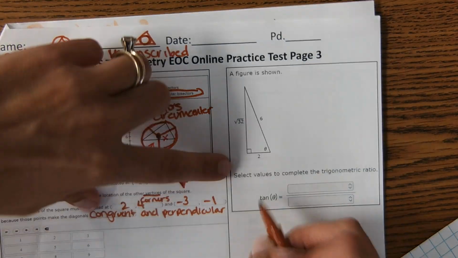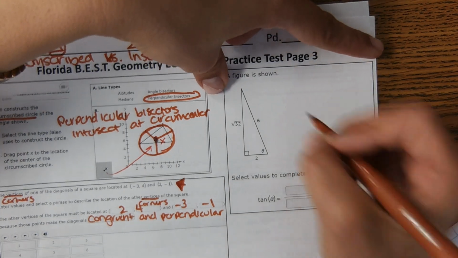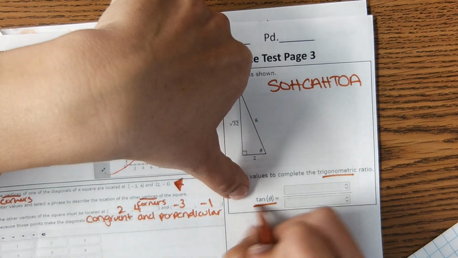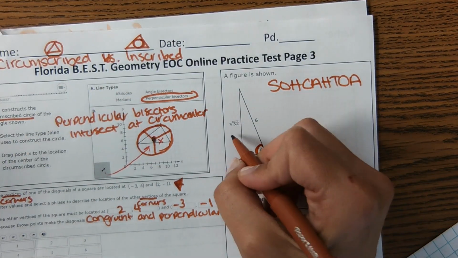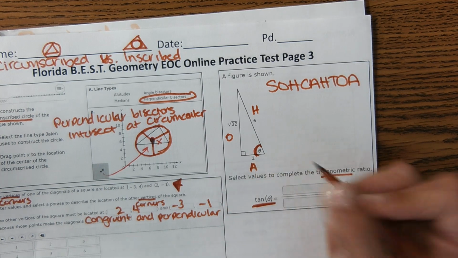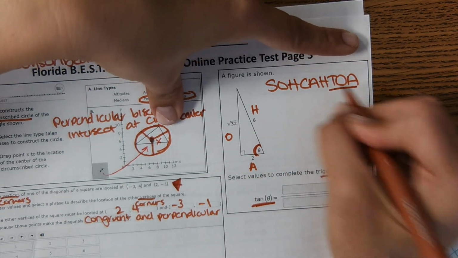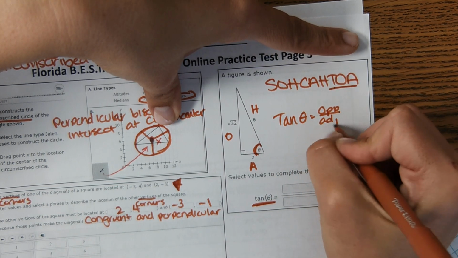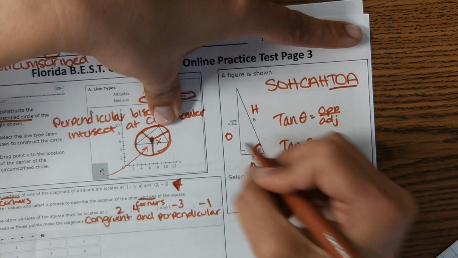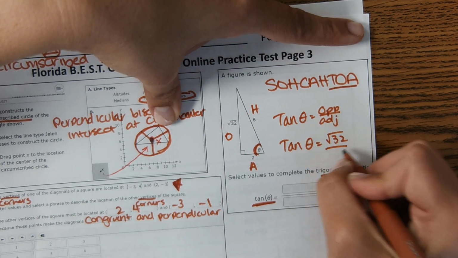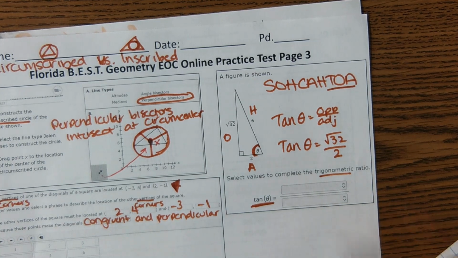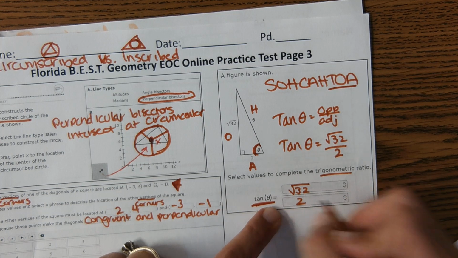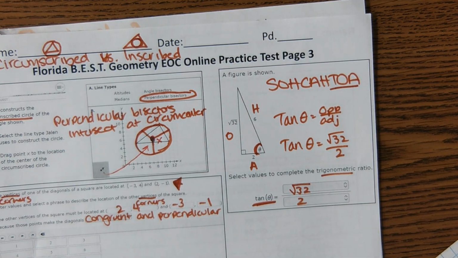Okay, then over here it says select the values to complete the trig ratio. For trig, SOHCAHTOA is what we need for that. Here it wants tan of theta. So you have theta right here. You have opposite, the hypotenuse, and the adjacent side from that theta. It wants specifically tan. So tan of theta is O over A, opposite over adjacent. So tan of theta is square root of 32 over 2. It doesn't want you to solve or anything, it's just asking for the ratio. So in these boxes, you just choose from the drop down square root of 32 over 2. So that one's actually pretty easy as long as you don't overthink it.